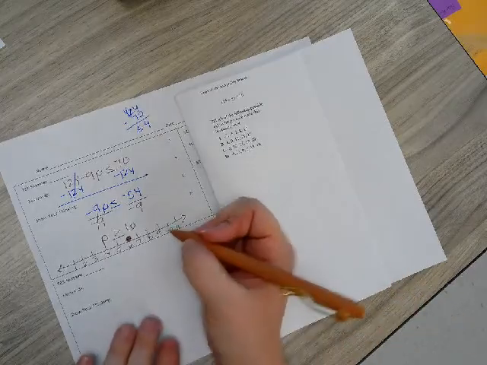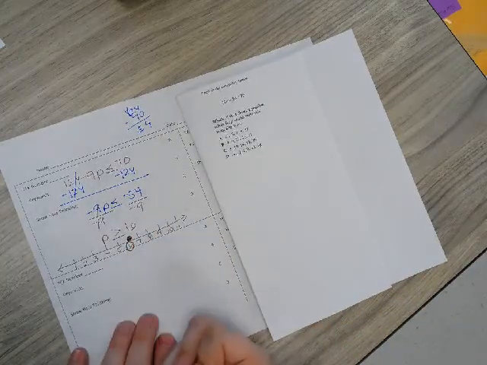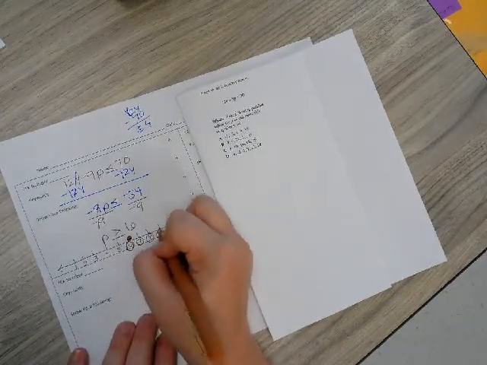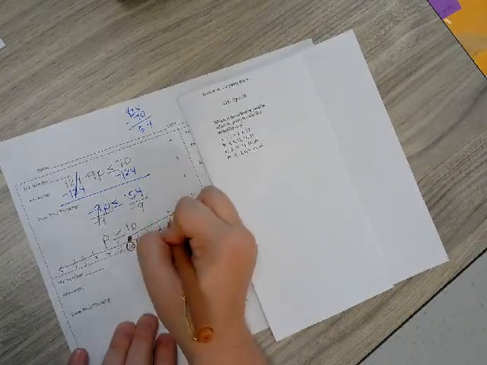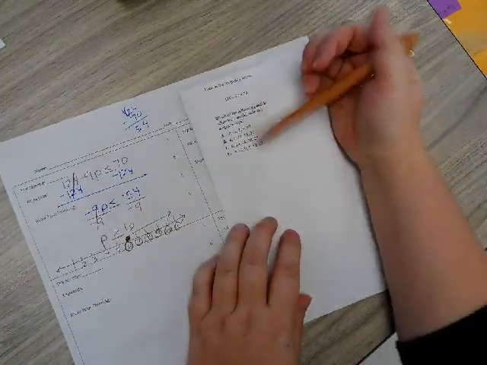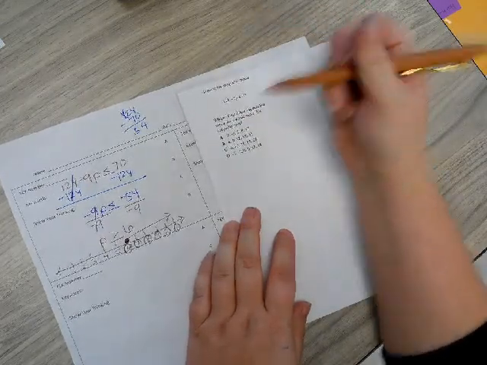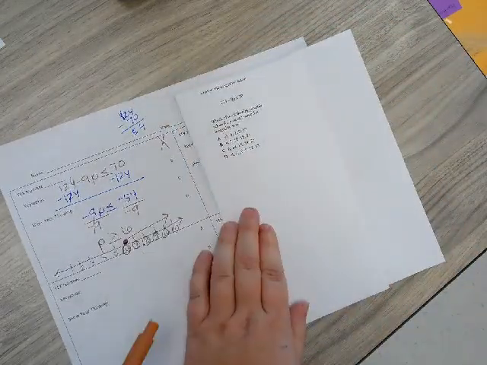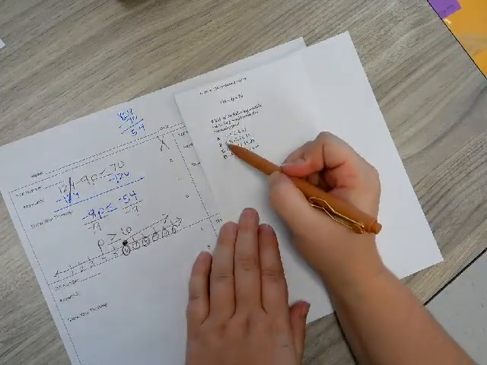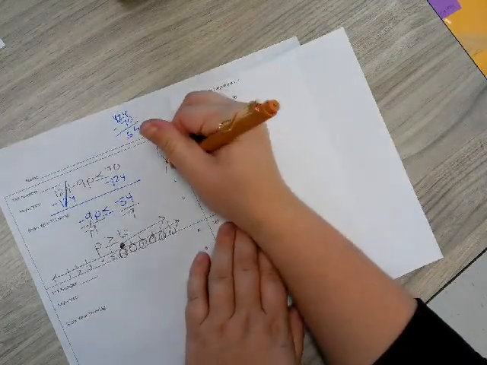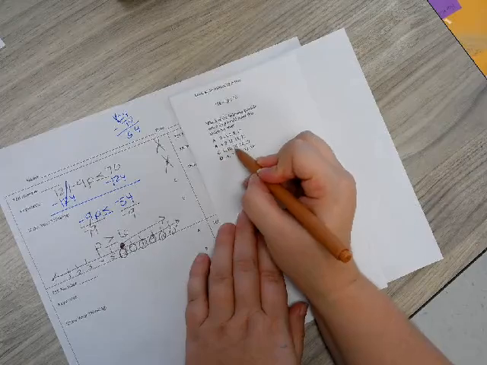So look at your answer choices. A cannot be my answer because 2, negative 3, and negative 7 are all smaller. B can't be my answer. 4 is also smaller, so it cannot be B. These are all greater, and 6 is equal. And then negative 4, negative 2, and 0. So my answer is C.